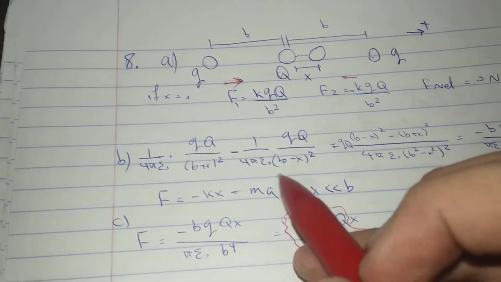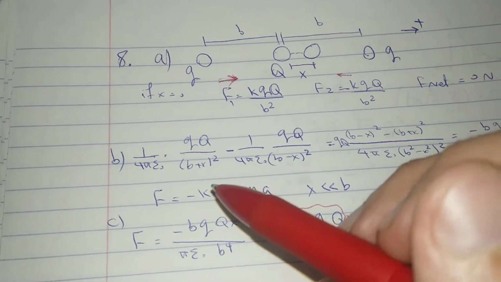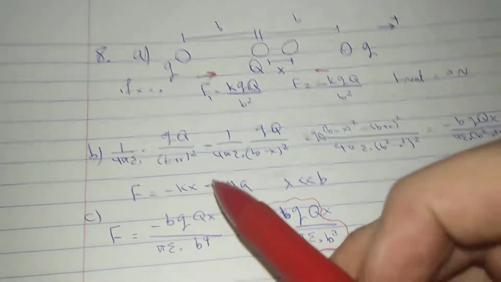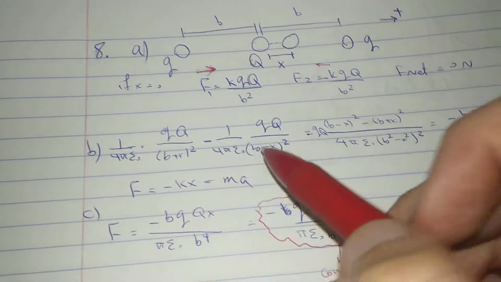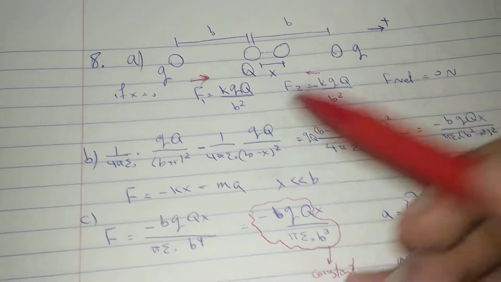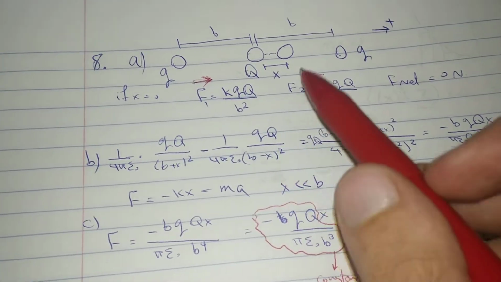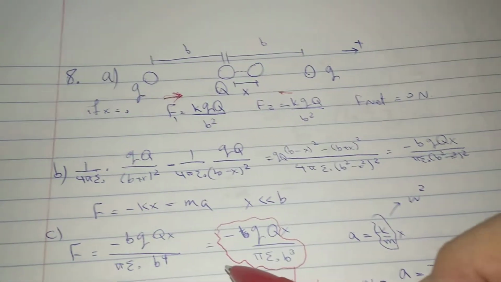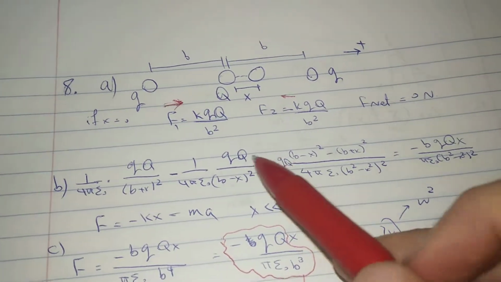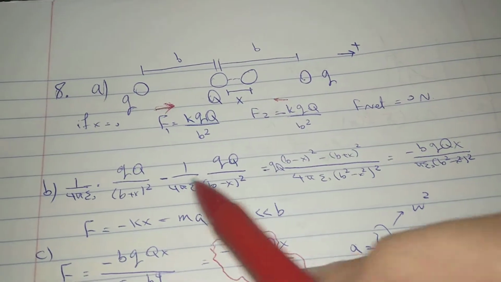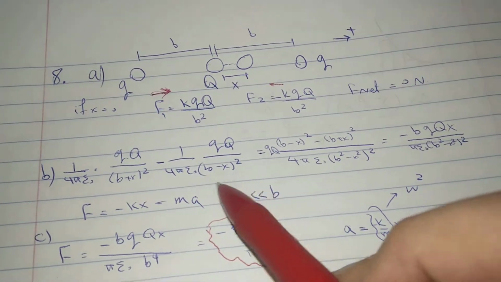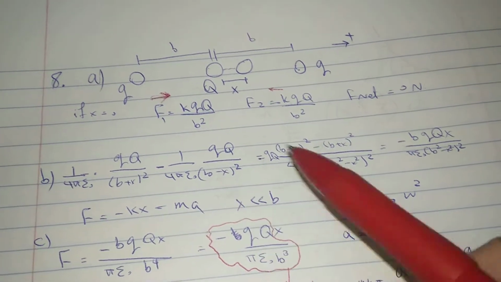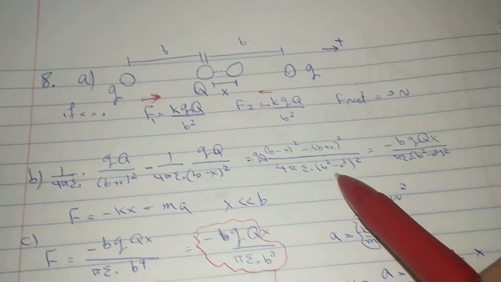Your next force is going to be k times q1 q2 over r squared, which in this case is 1 over 4 pi epsilon 0, and then your charges are q and uppercase Q, and your distance is (b minus x) squared. So now we just do some algebra. We can factor out the lowercase q times uppercase Q and 1 over 4 pi epsilon 0. If you factor those out and do some algebra, you get this.